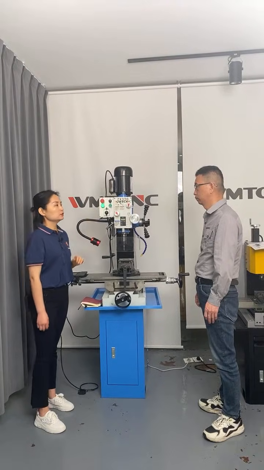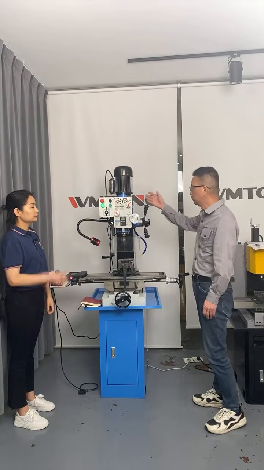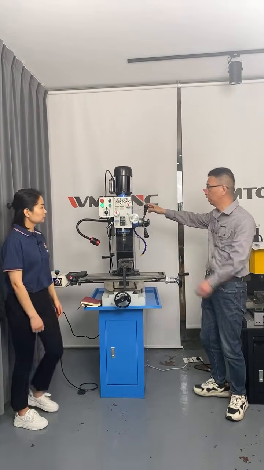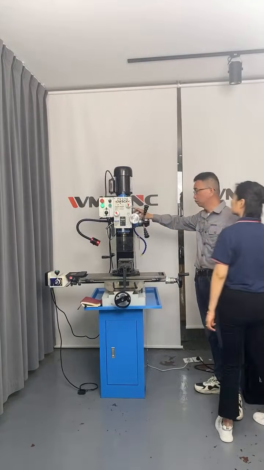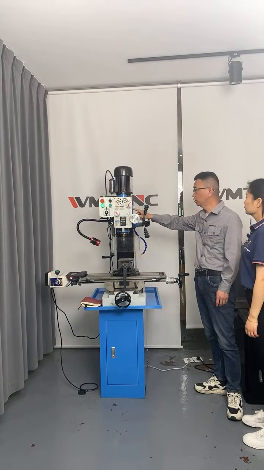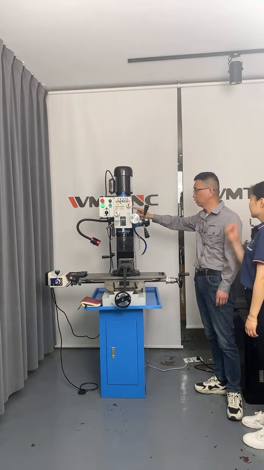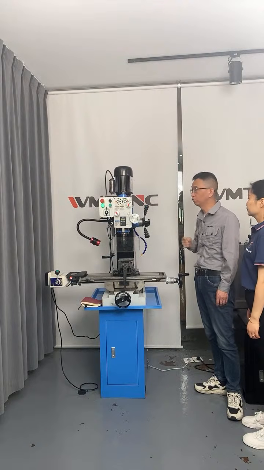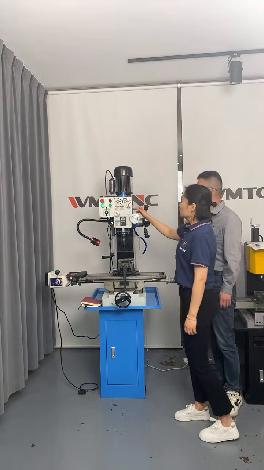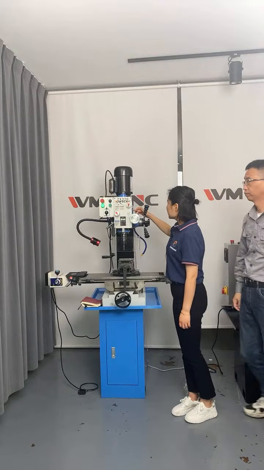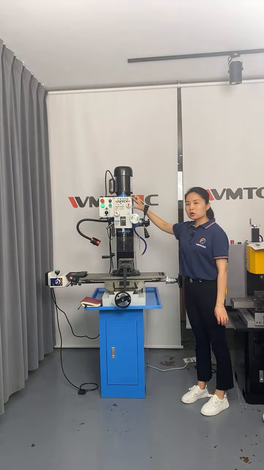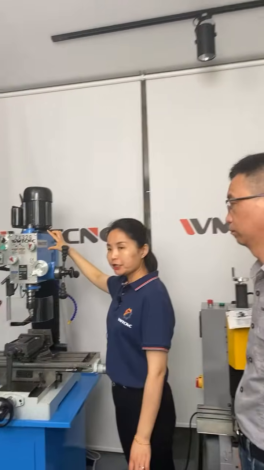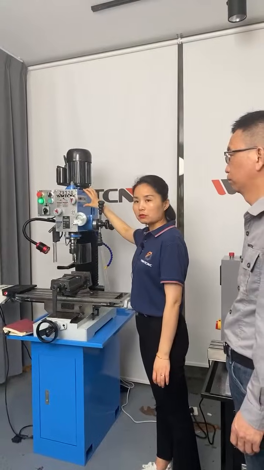Okay, for the headstock, there are many gears inside, so we need to keep the lubrication of the machine.